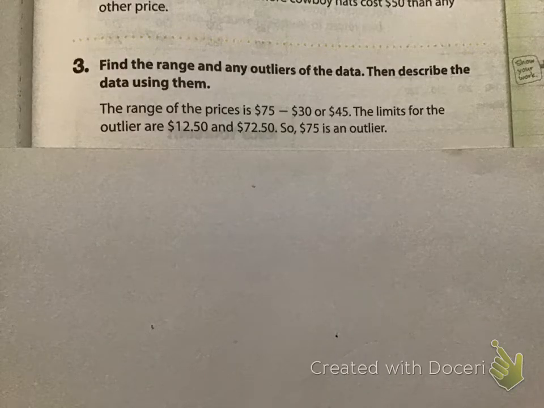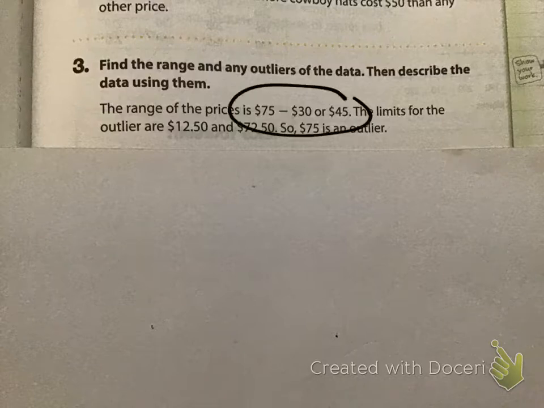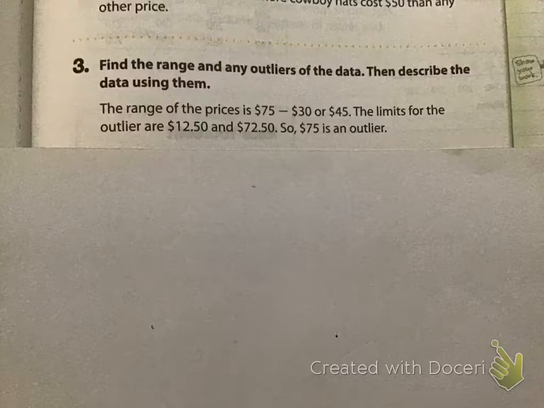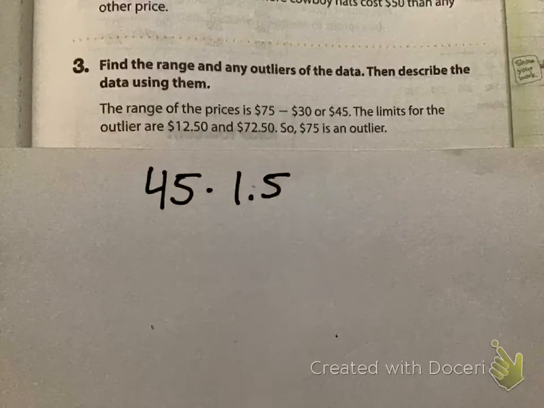Find the range and any outliers. What we know, our range, we find out that it's going to be that 45. The limits for the outliers, the way that we do it, once again, we do our IQR. So we have that 45, we did our range, times 1.5. What we get is 45 times 1.5 gives us 67.5.